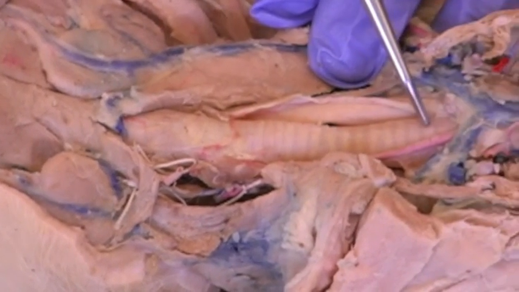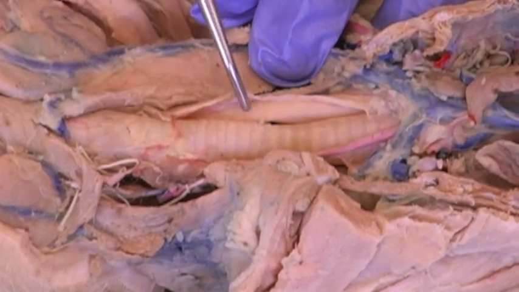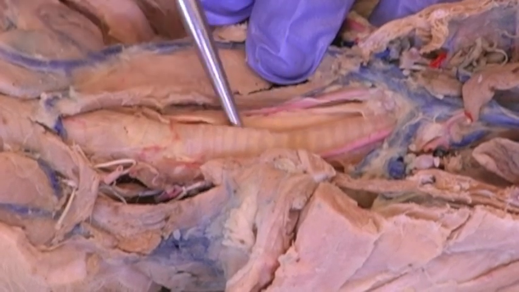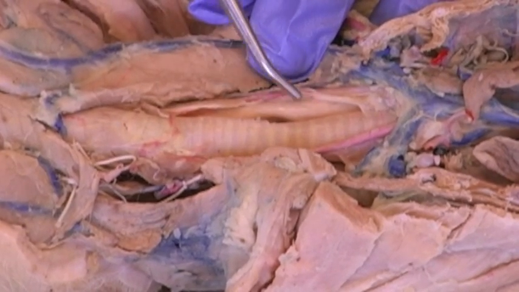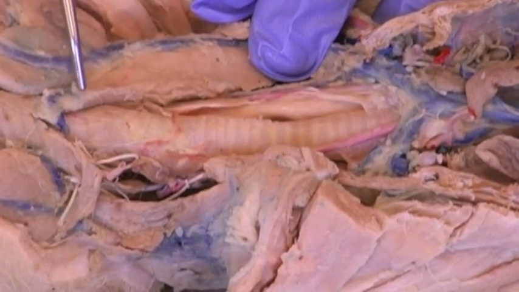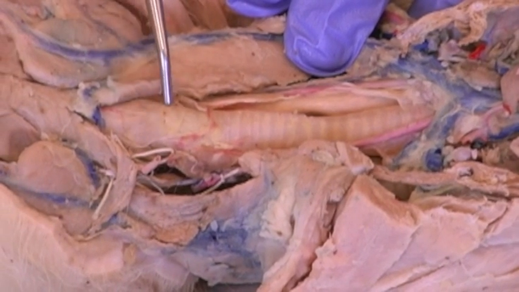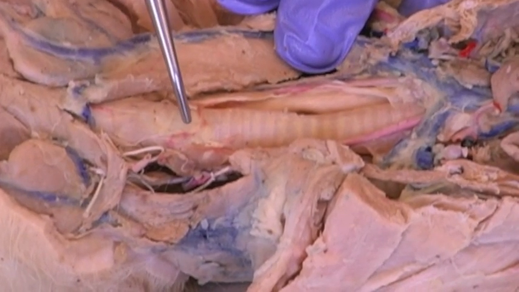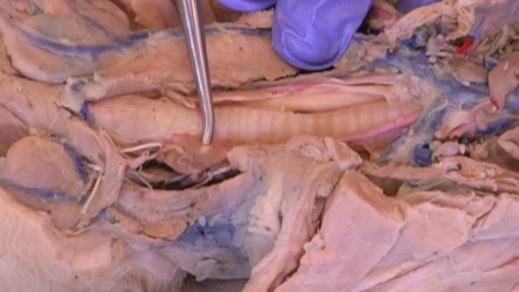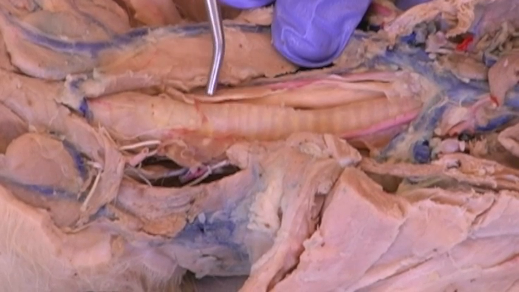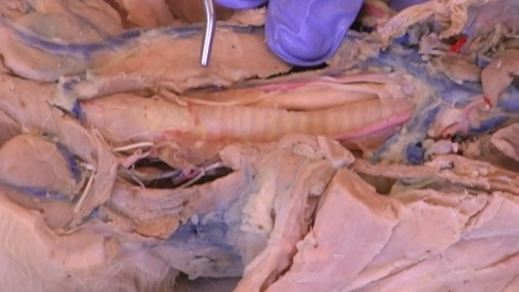The trachea, we can see with the reinforced rings of cartilage. Under it is the esophagus, a flattened muscular tube carrying food and water. Here we have the thyroid cartilage, you can see. And the thyroid gland, a little bit different in humans. We have a thyroid gland here and a thyroid gland here.